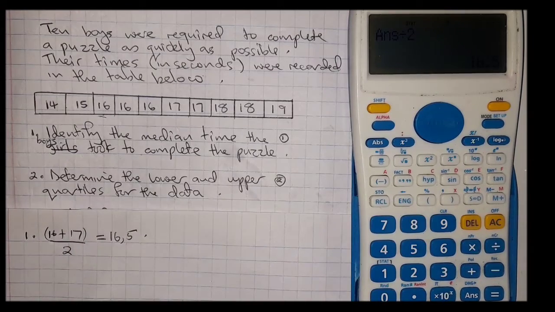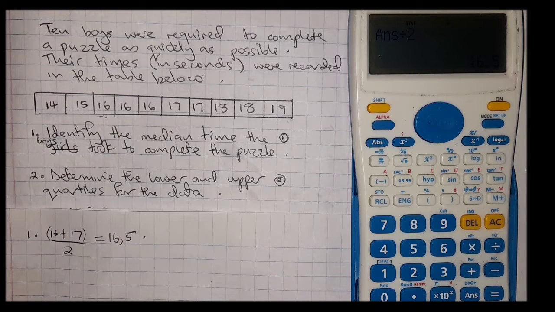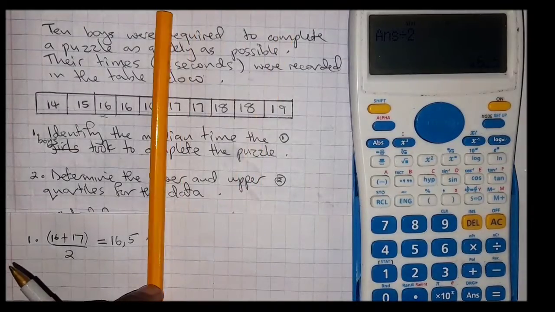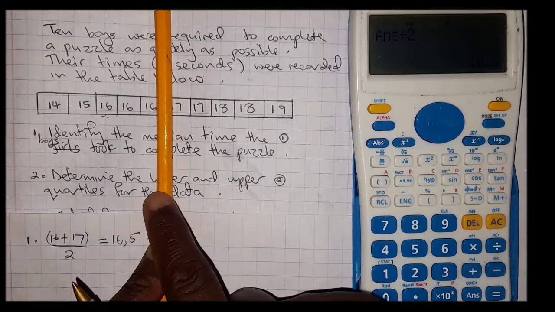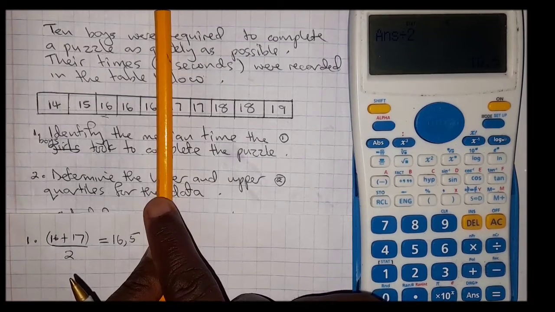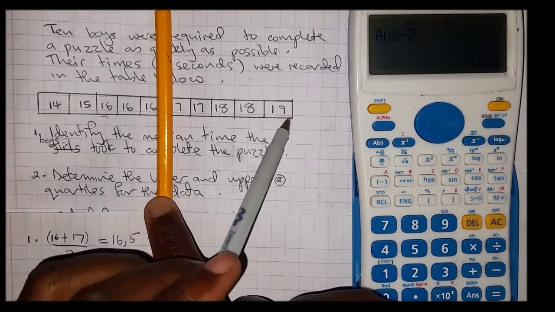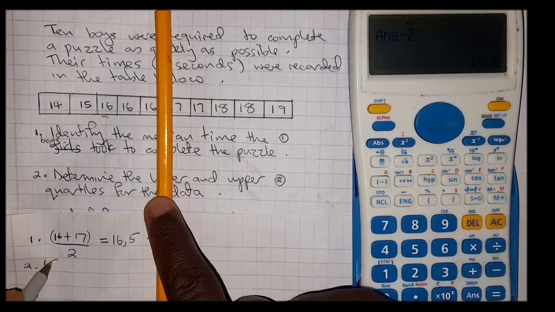And the next question: determine the upper and the lower quartiles for the data. Upper quartile or lower quartile, those two are medians. When we determined our median there, we saw that the median is between 16 and 17. That median has divided our set of data into two sets. This is the lower set, and this is the upper set.